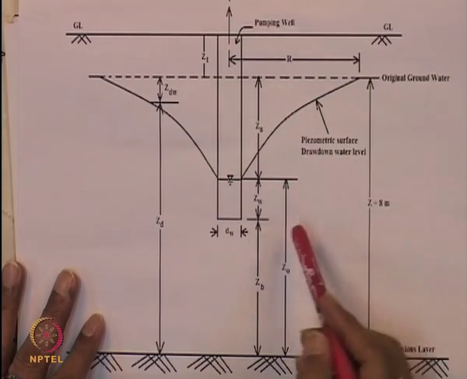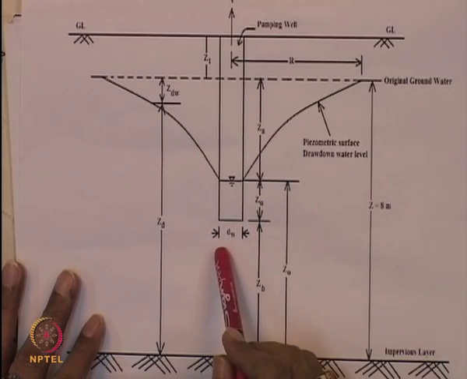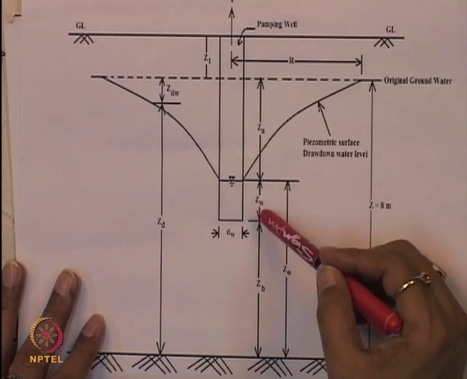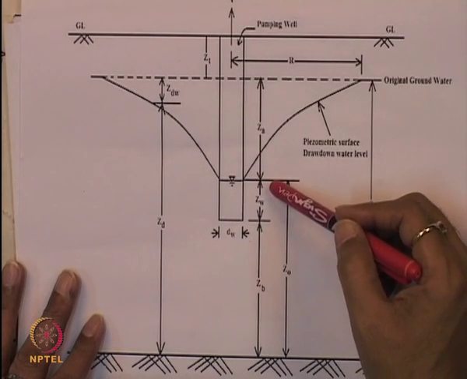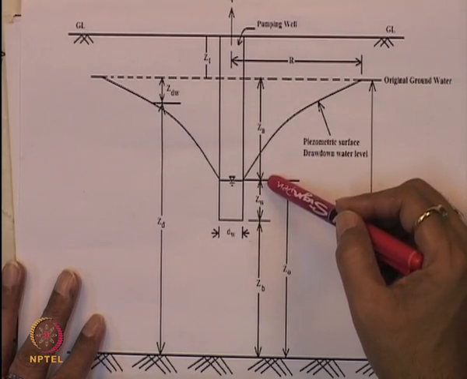This is dW, this is dW, this is dW, and here the trench is this. This is dW and this distance is ZW and this distance is ZA.